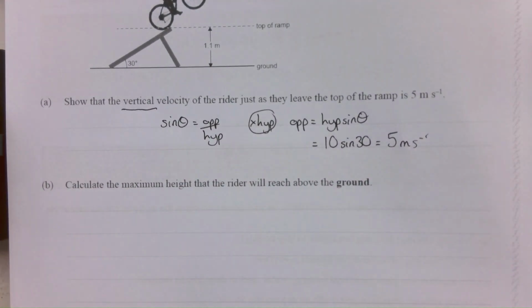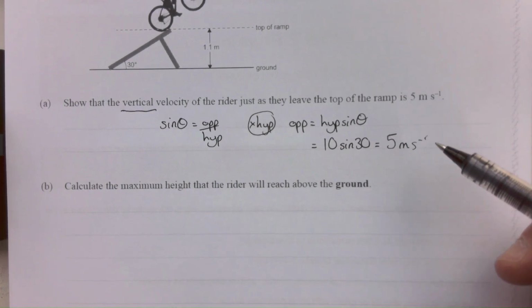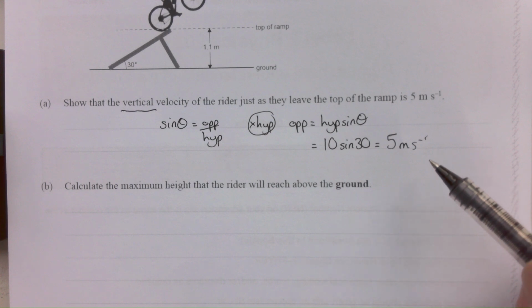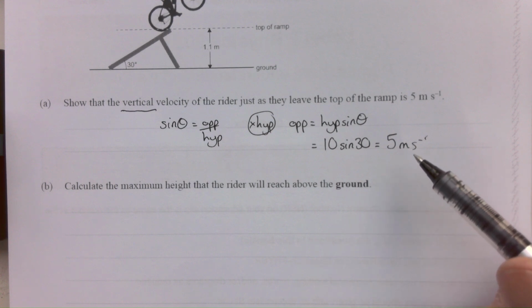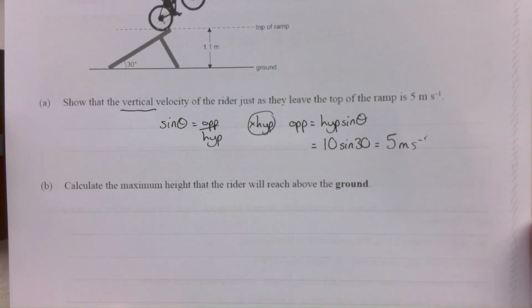Part B. Calculate the maximum height that the rider will reach above the ground. So we've just been asked to work out our vertical velocity, and we're going to use that again in this part B. If you're unable to do part A, whatever answer you get there, if you use that in your working for part B, you'll get credit, even if it's not the right answer to part A. Although because it's a show that, hopefully you did get there.